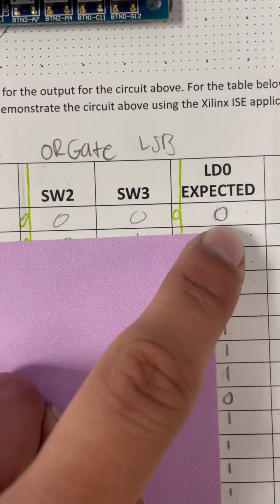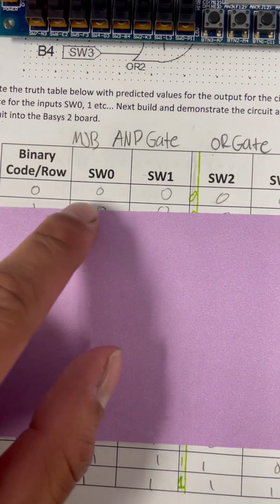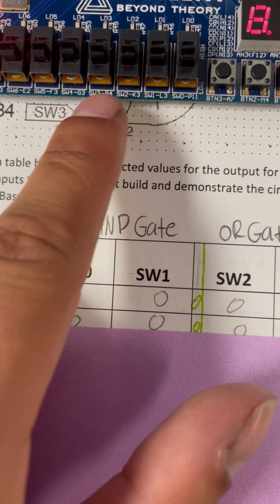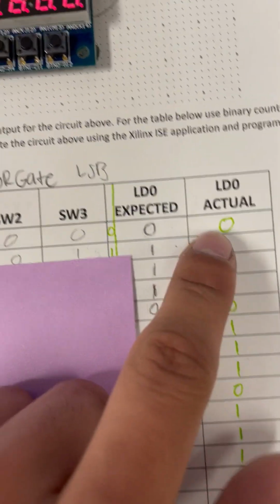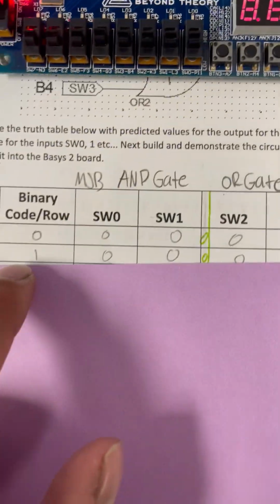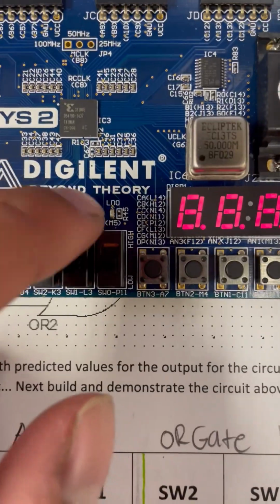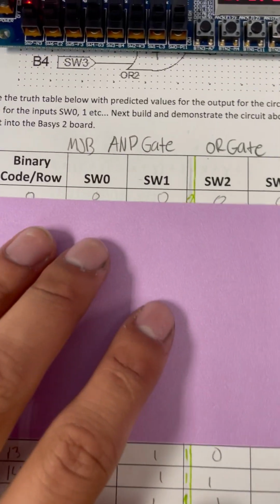So going down the list, on 0, 0, my expected output is 0. So let's see, when switch 0, 1, 2, and 3 are all down, the LED light should not be on, which is true. And that's for LED 0. LED 0 is right here. It's off. So now moving down to the second row.